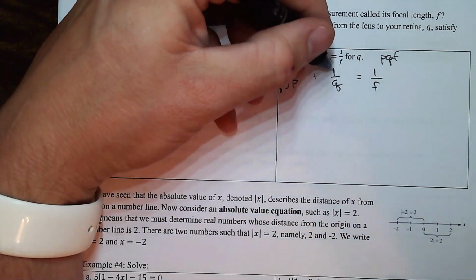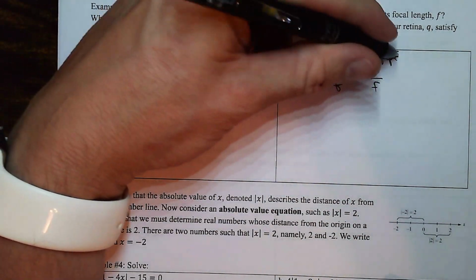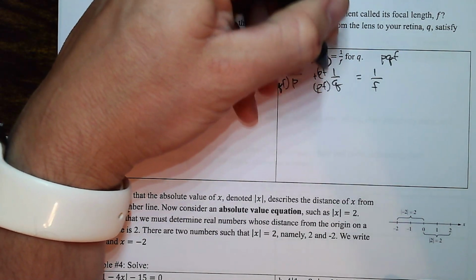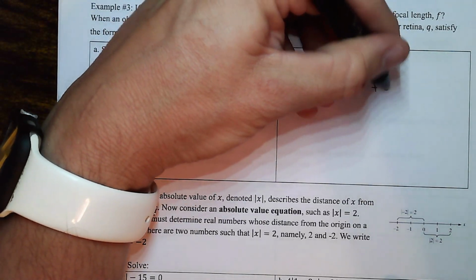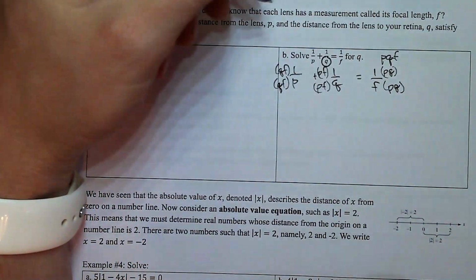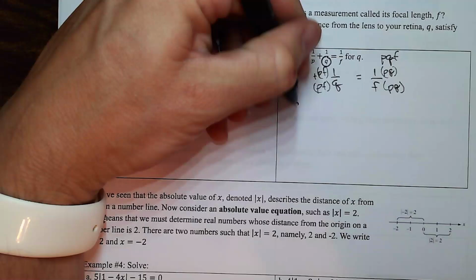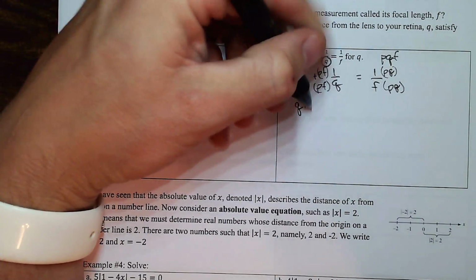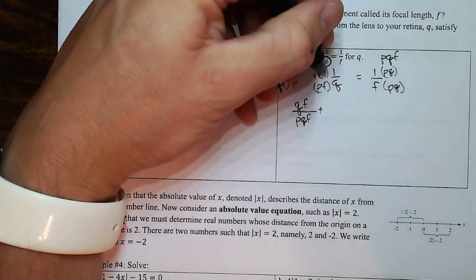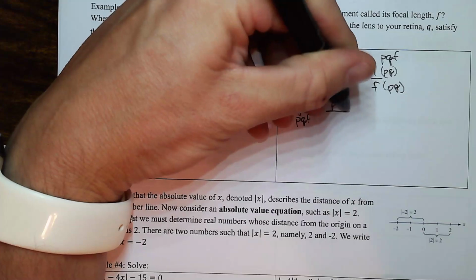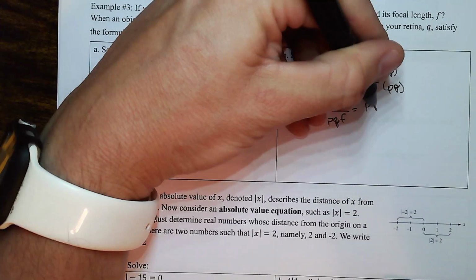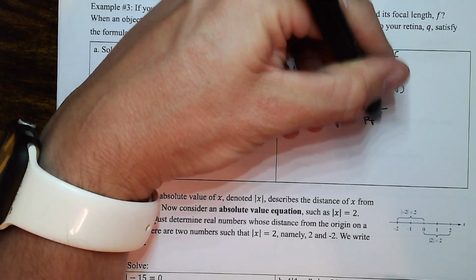What does this one need? This one needs a PF. So I'm going to put PF here, PF there, and this one needs a PQ. This one might get a little messy. So that I simplify to be QF divided by PQF plus PF divided by PQF equals PQ divided by PQF.